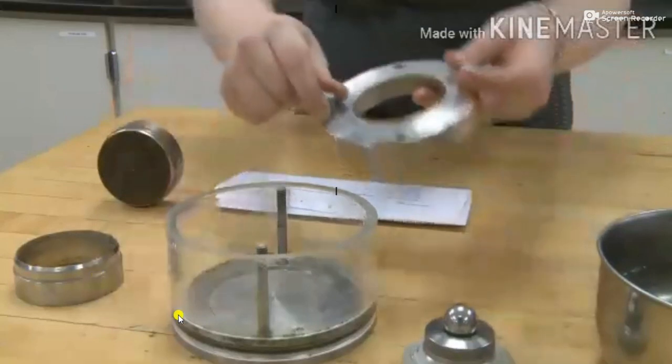In our consolidometer test, as you see in the video, this is the actual mold, having diameter 60 mm and height 20 mm, and this is the outer ring. Okay, outer ring, and this is the base ring.